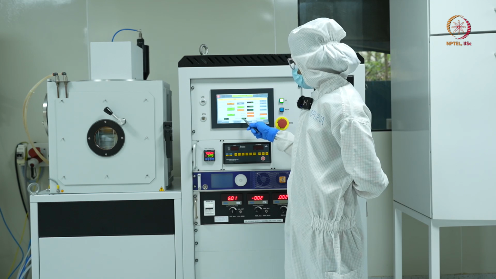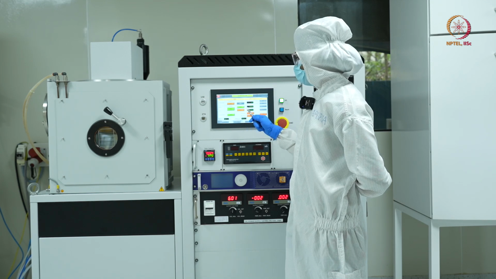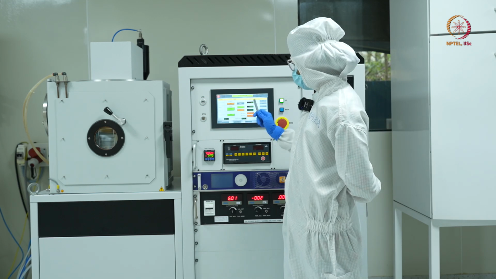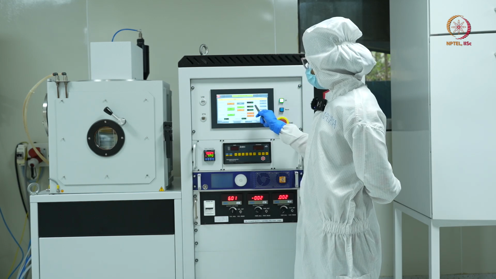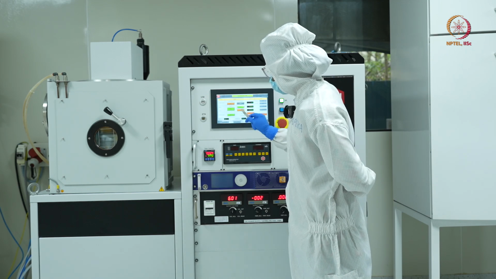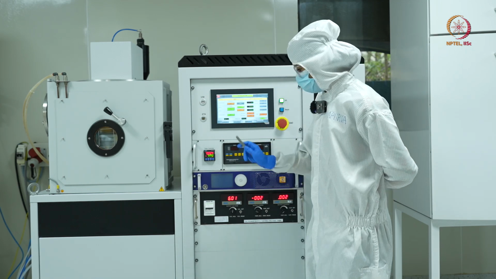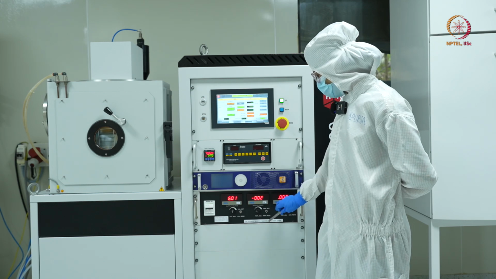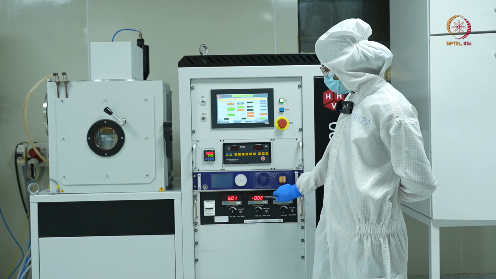At the same time, I'll monitor the sputtering pressure because this plays a major role in the deposition. Now I'll increase my flow to 8 SCCM. One thing I want you all to notice now is that the read power is 0.